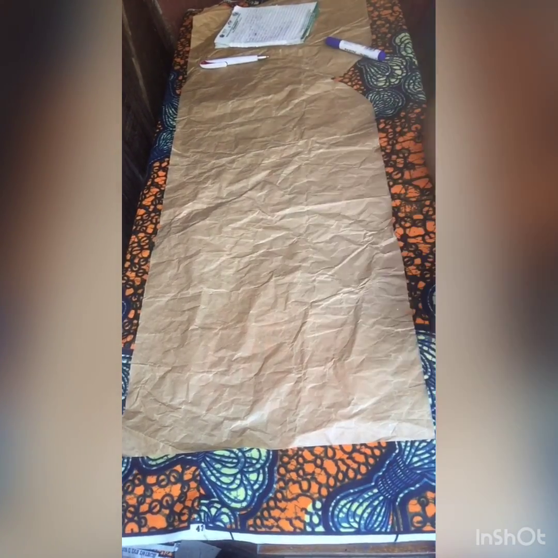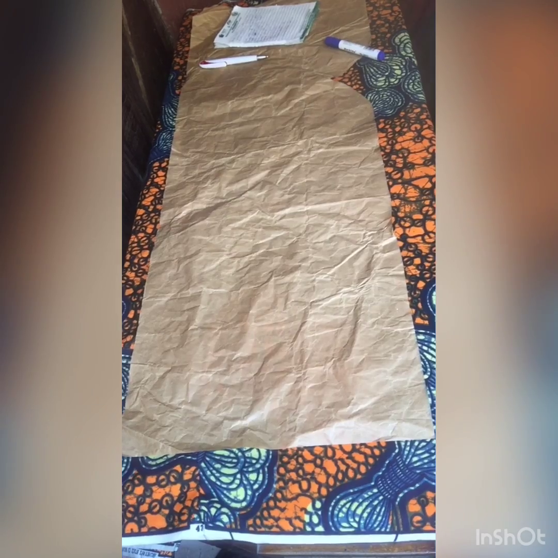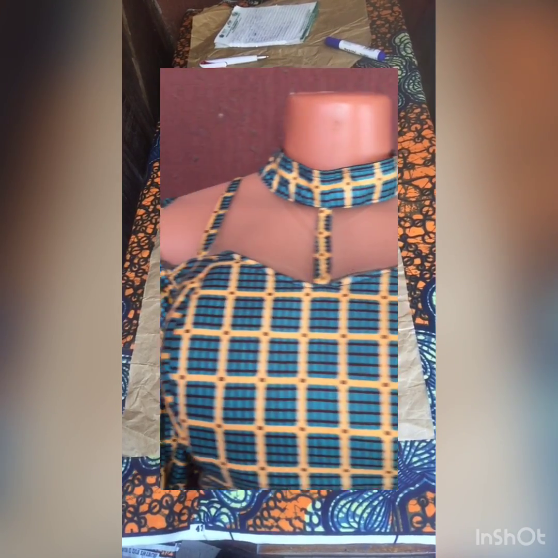So in today's tutorial I'll be teaching you the easiest method on how you can draft a bustier with a yoke together with a turtleneck.